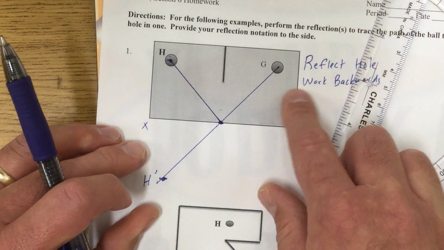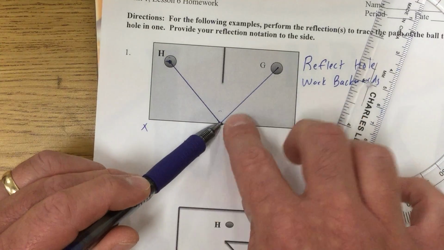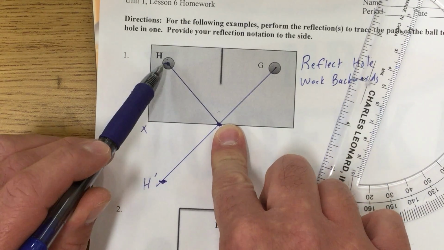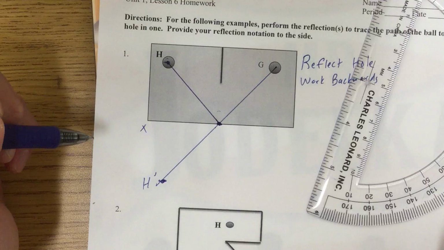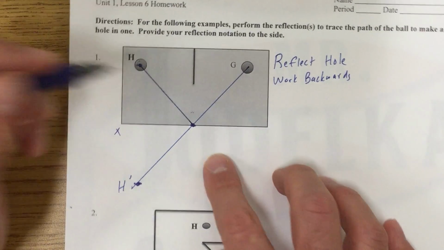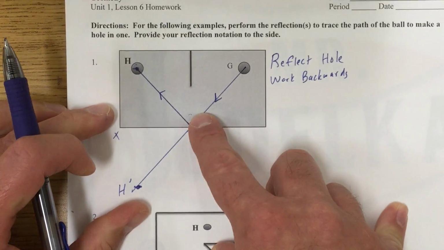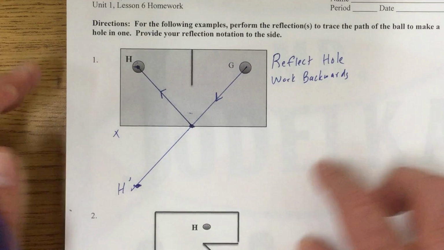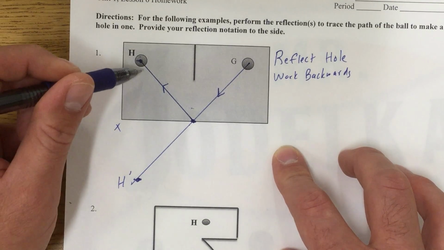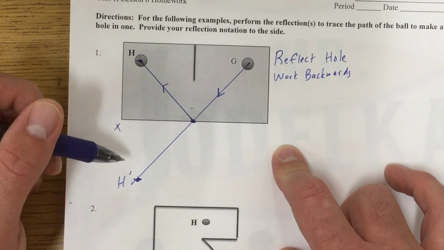Because now you can see what would have happened if there was no wall. It would have kept going, but because the wall is here, it bounces back out at the angle that it came in at, and you now have your path. What we've talked about in class is how to label this. I would put arrows on here to indicate that you are hitting in that direction. If you want to use notation to describe the reflection, that's why I called this wall X. You technically reflected H over X and got H prime.